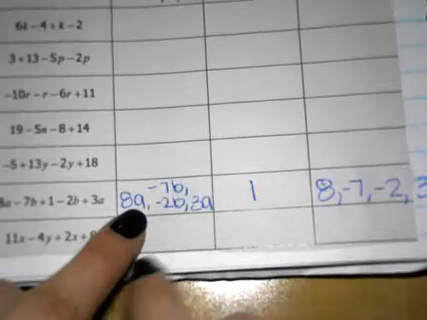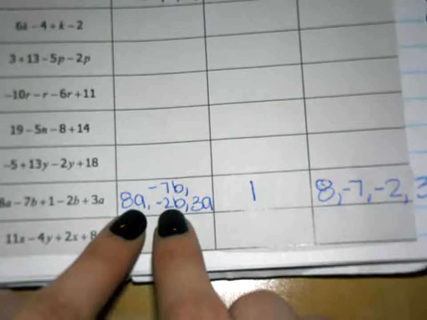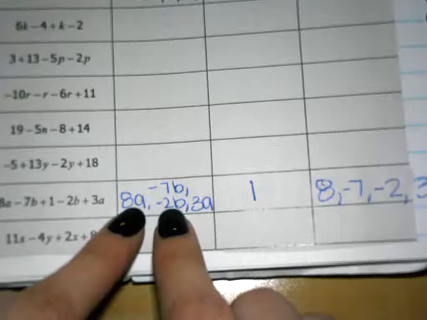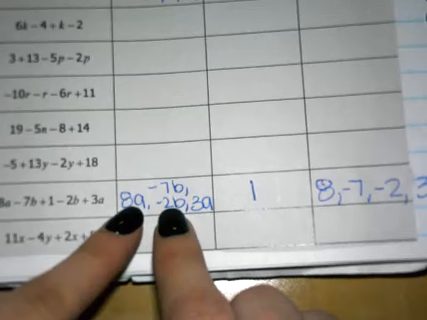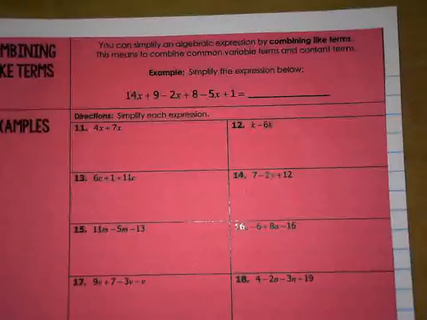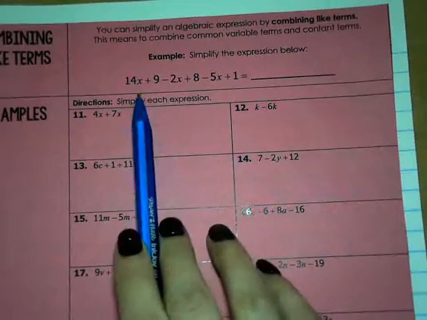If I go down to number 9, could I combine 8a and negative 2b? No, because are a and b the same? They're different variables. So you can't combine two variables that are not the same. Those are two different variable terms. Even though they're both variable terms, they're different variable terms. Does that make sense?